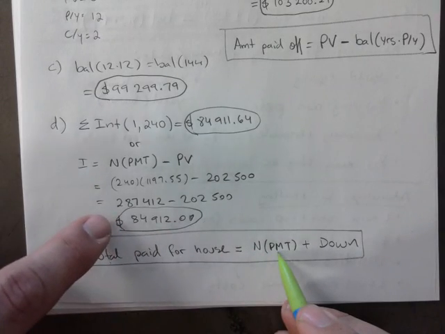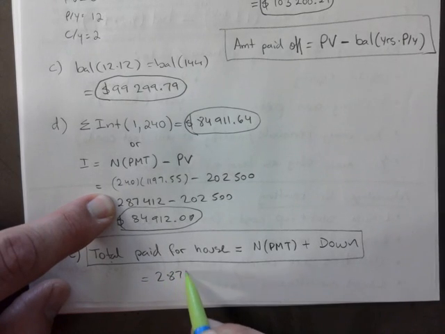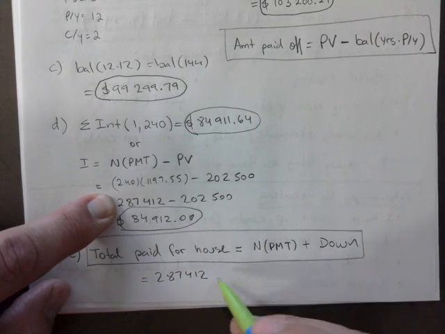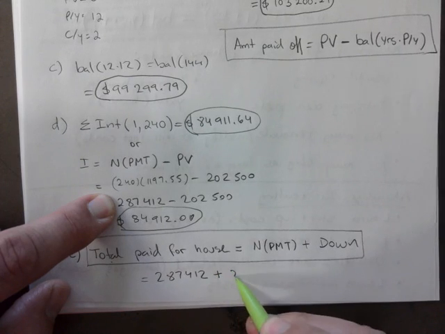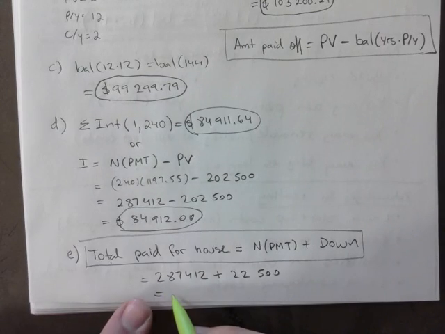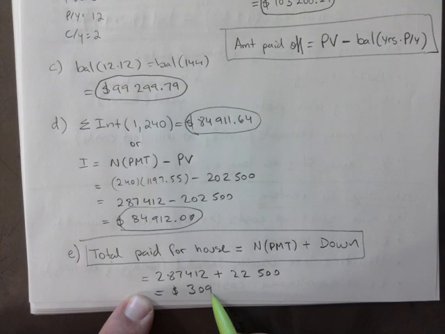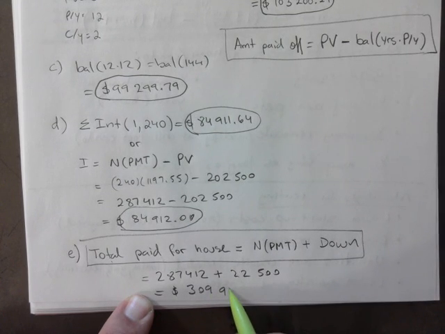It's right here. 287,412, plus my down payment was 22,500. And that's 309,912.